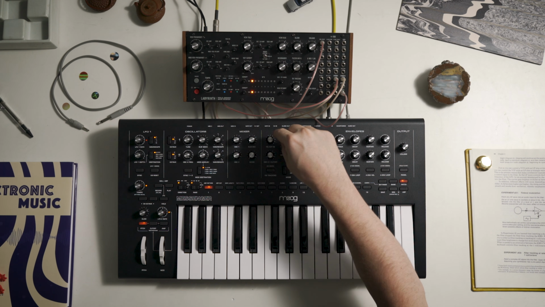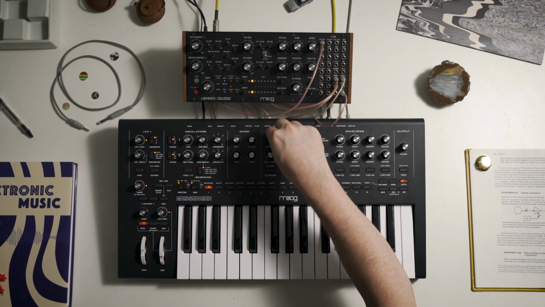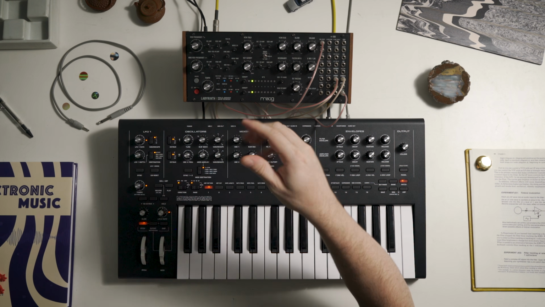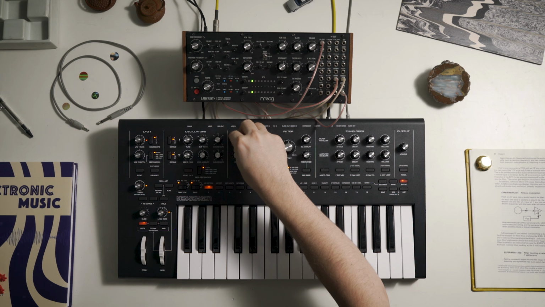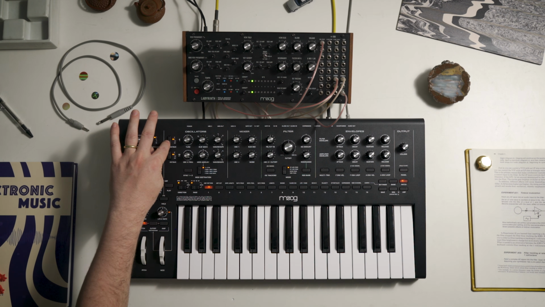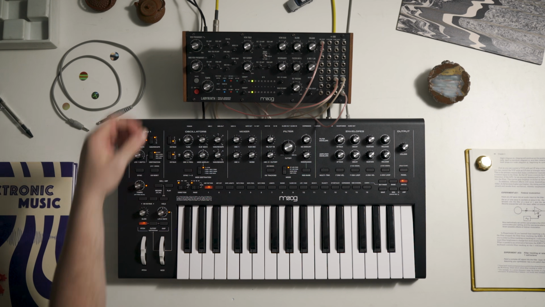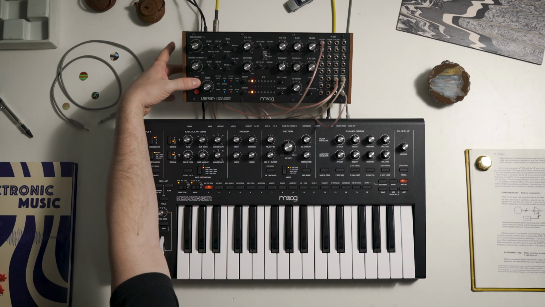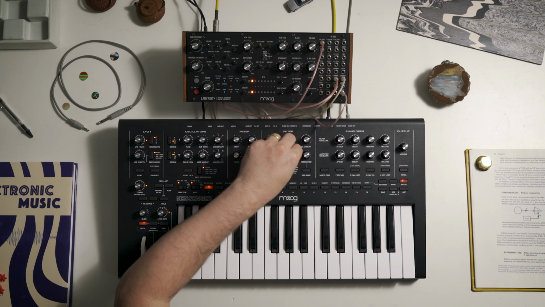And I'm also going to go ahead and turn up the external input, because now what I want to do is make sure that Labyrinth and Messenger are in tune with each other. So I'm going to take the oscillator on Messenger and push it down an octave. And then I'm going to use the trigger button on Labyrinth. Make sure my filter is wide open.